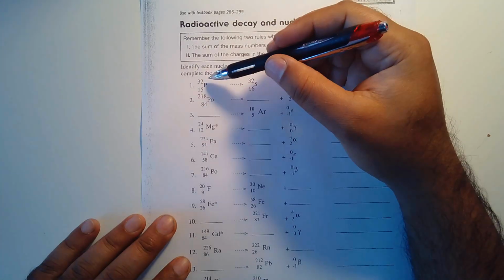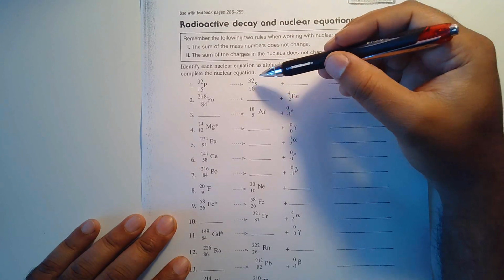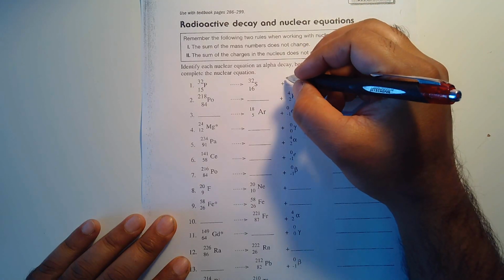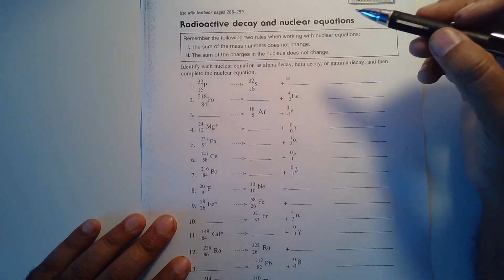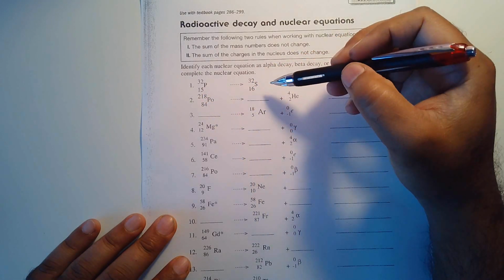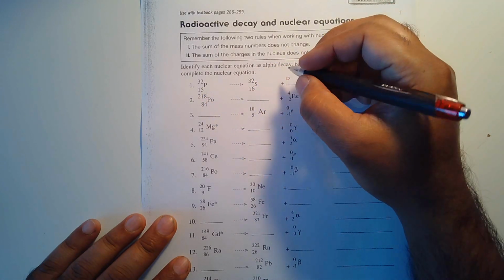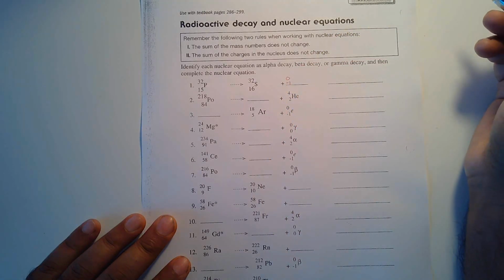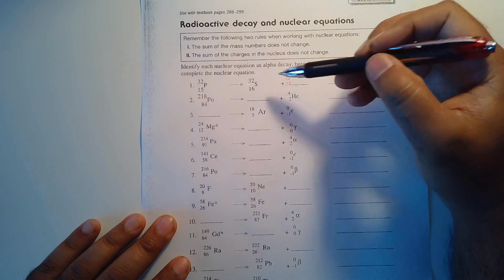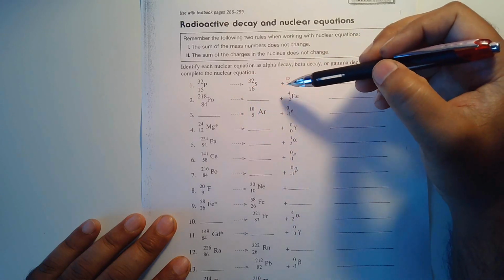So if this is 32 and that's 32, that means the number on the top here has to be a 0. Okay? And then if this is 15 and this is 16, then the number here has to be a -1. Right? Because 32 plus 0 is 32, 16 minus 1 is 15.